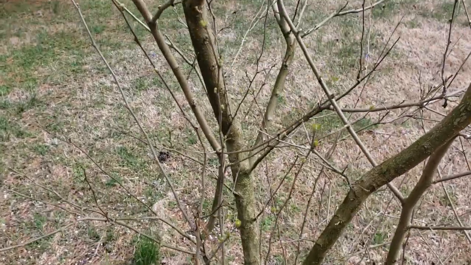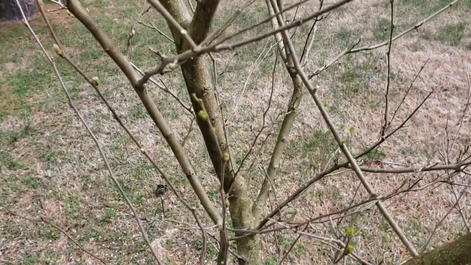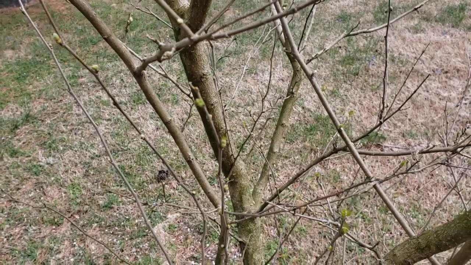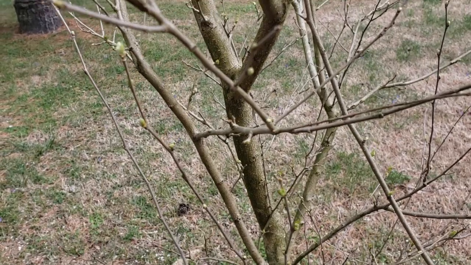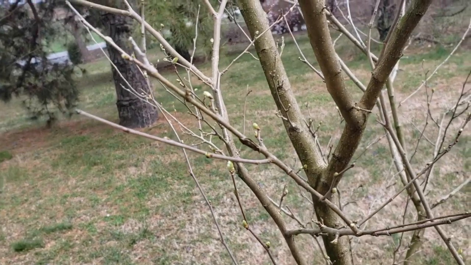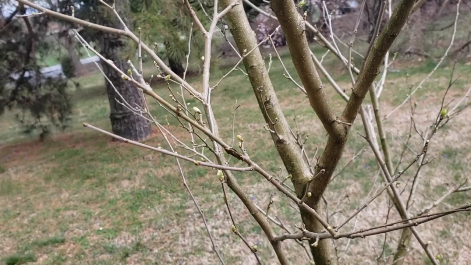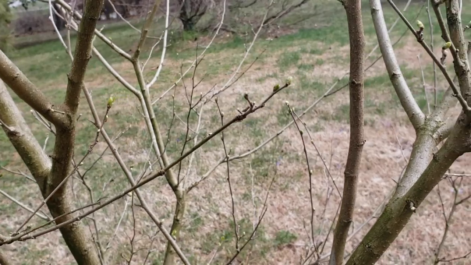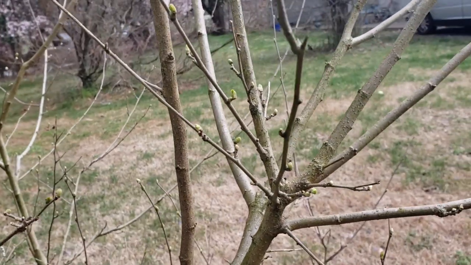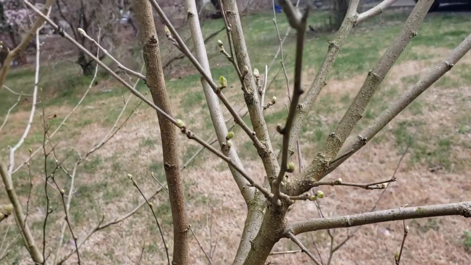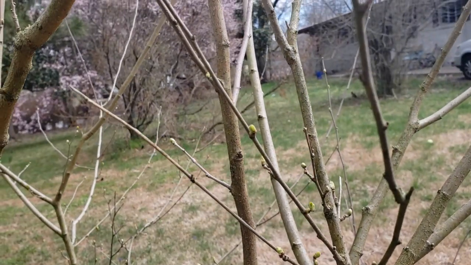I found buds on trees. Let me see if I can get a super zoom. Focus. You can see the little bitty, teeny tiny green buds at the top of these branches. These will eventually bloom and then become leaves. Oh, there's a bunch. So this is what a tree looks like when it's budding.